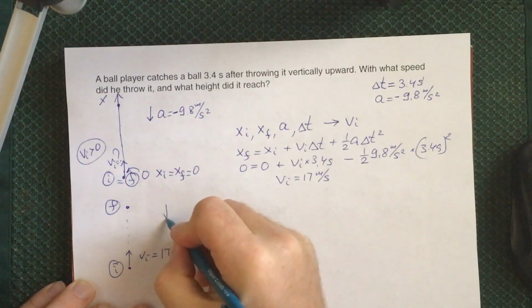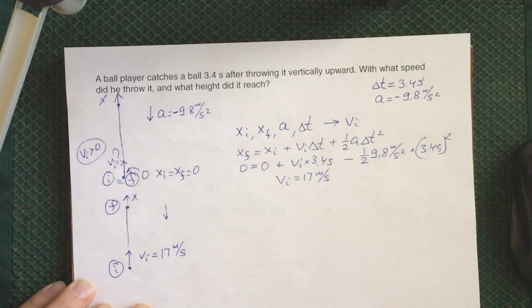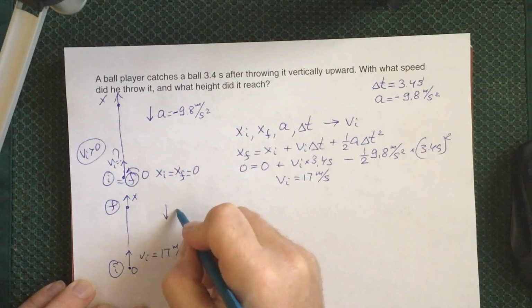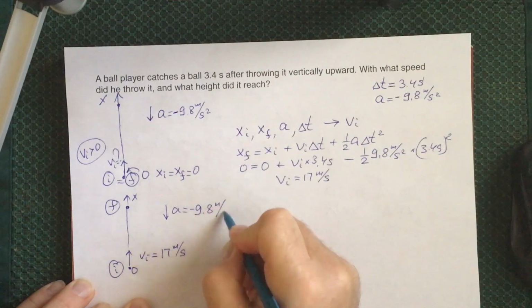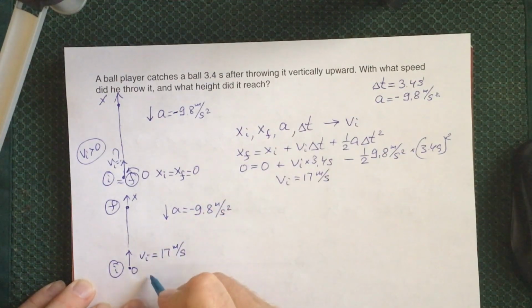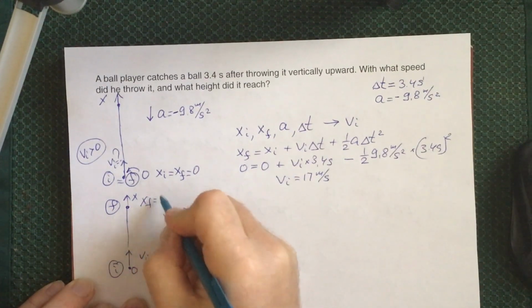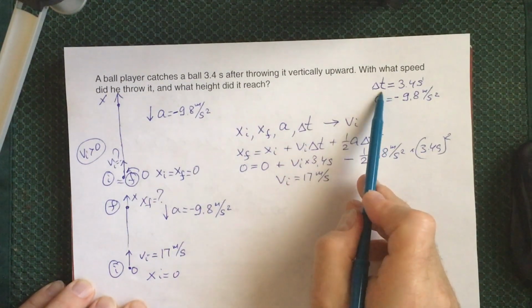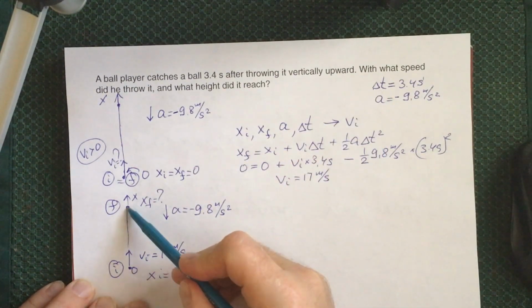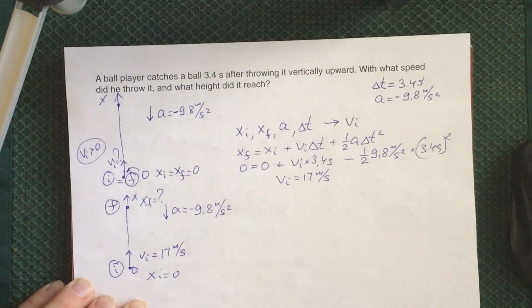And again, I have gravity acceleration. If I use the same axis x directed upward, the same origin, I will have negative gravity acceleration, minus 9.8 meters per second squared. And my x initial will be equal to 0. X final I have to find. Look, I do not have time anymore because delta t is not the time to travel from the initial to the final point. This is the time to travel from the initial point back to the initial point.